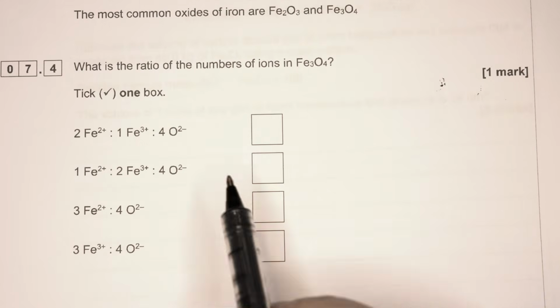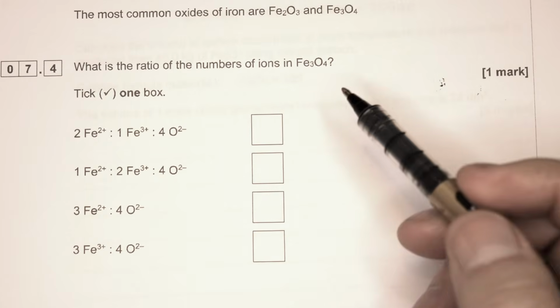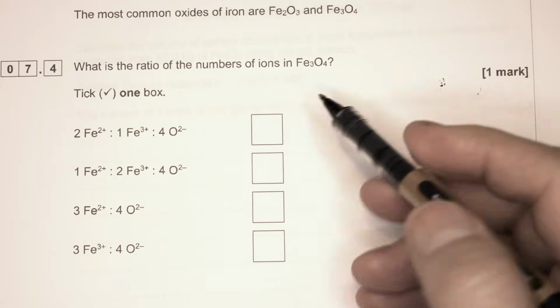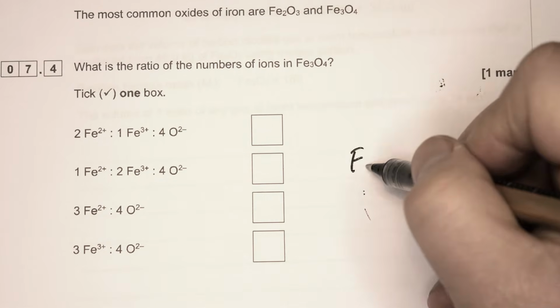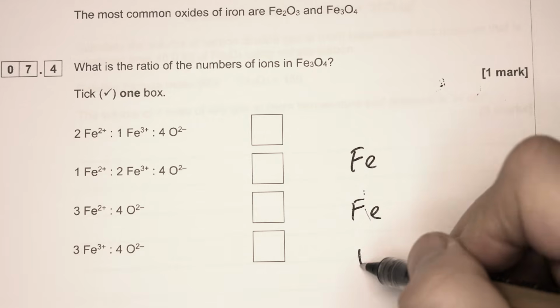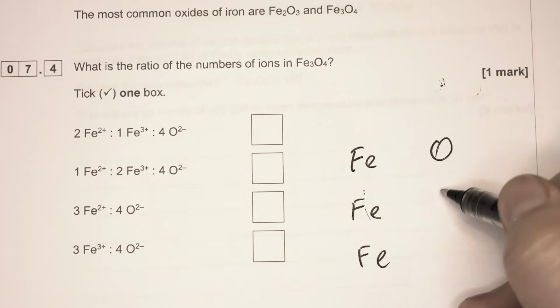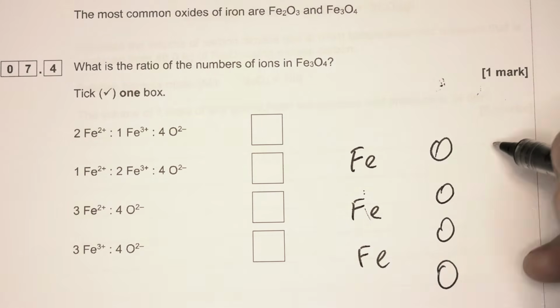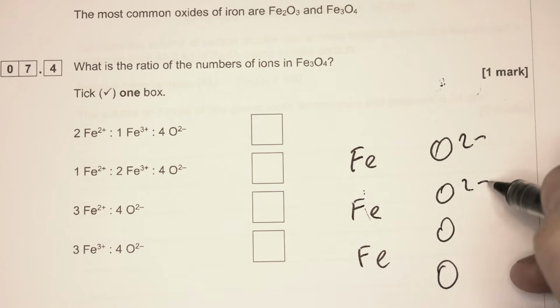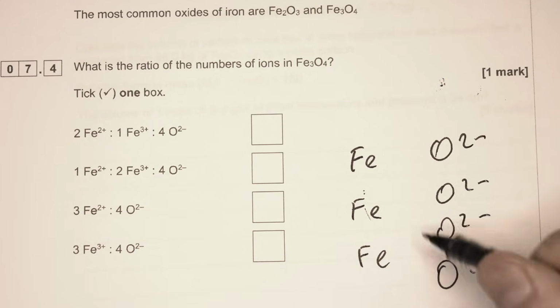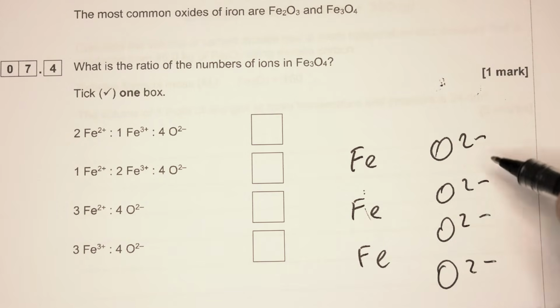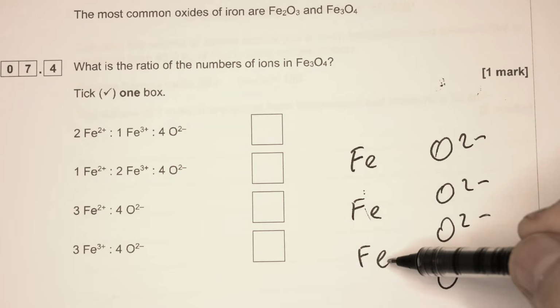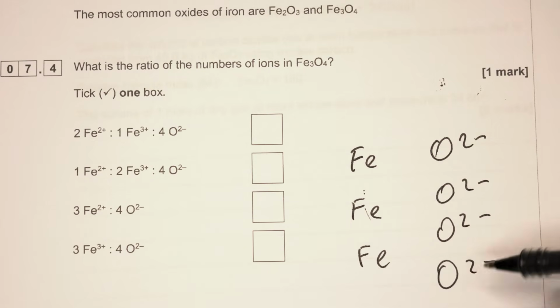This one's a bit trickier. What is the ratio of numbers of ions in Fe3O4? So we've got 3 Fe ions and we've got 4 oxide ions. Now we know that the oxide ions are going to be 2 minus. So whatever Fe ions we've got need to add up to 8 plus to balance out the 8 minus.